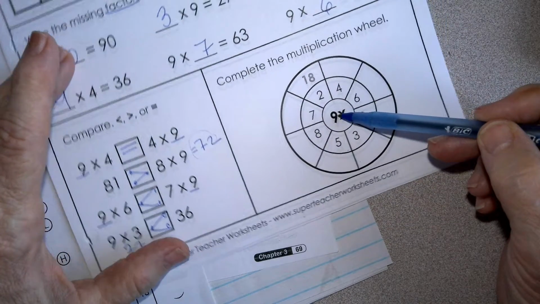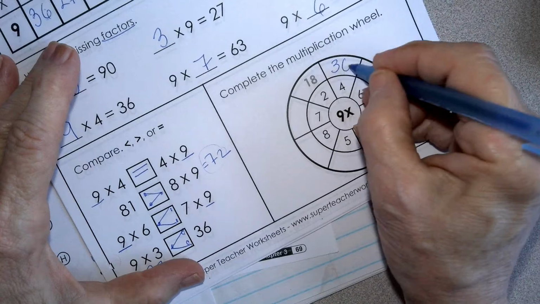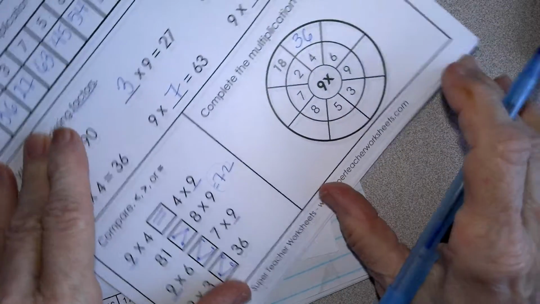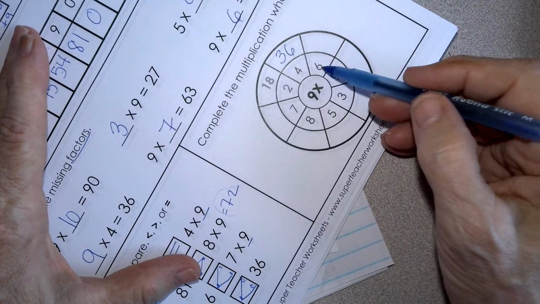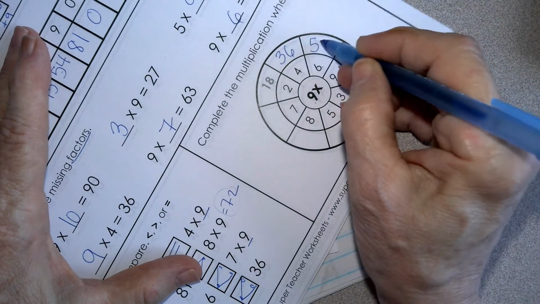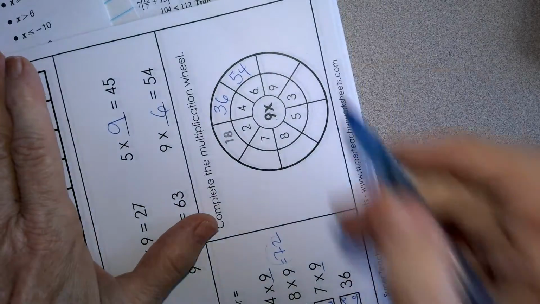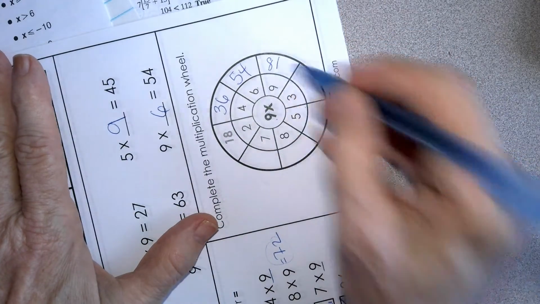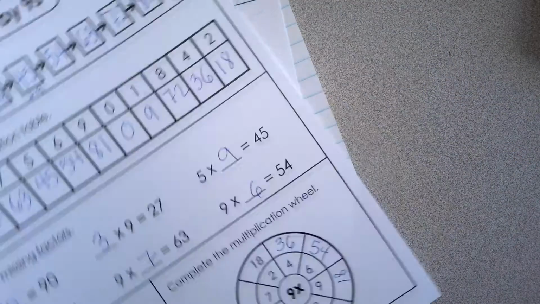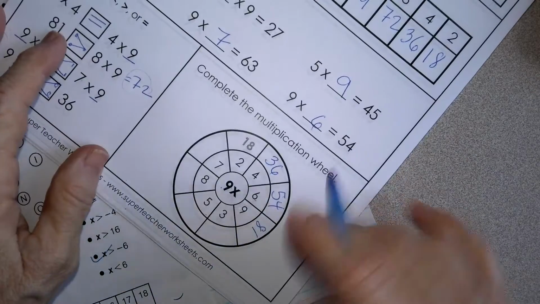4 times 9. 36. So go ahead and put a 36 and just kind of keep spinning it around. 6 times 9. 54. Good job. 9 times 9. I'm not going to go upside down. Okay, I'll go back this way.